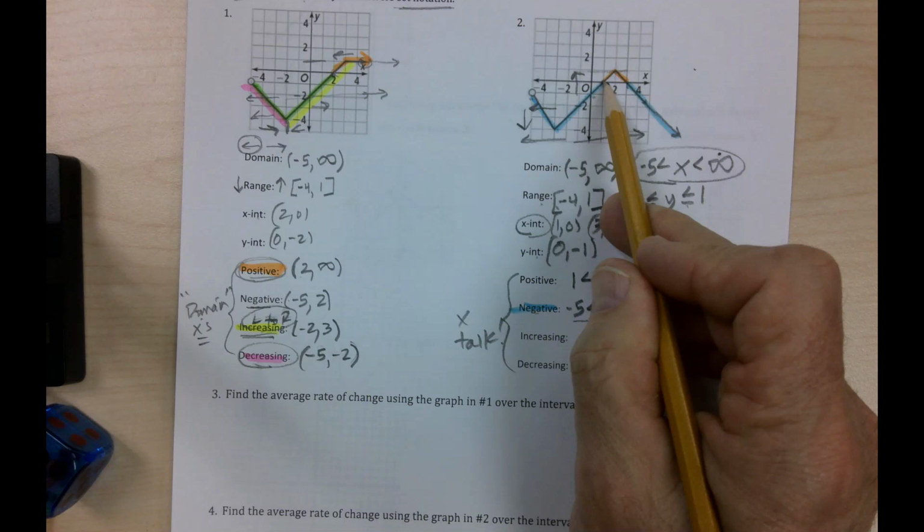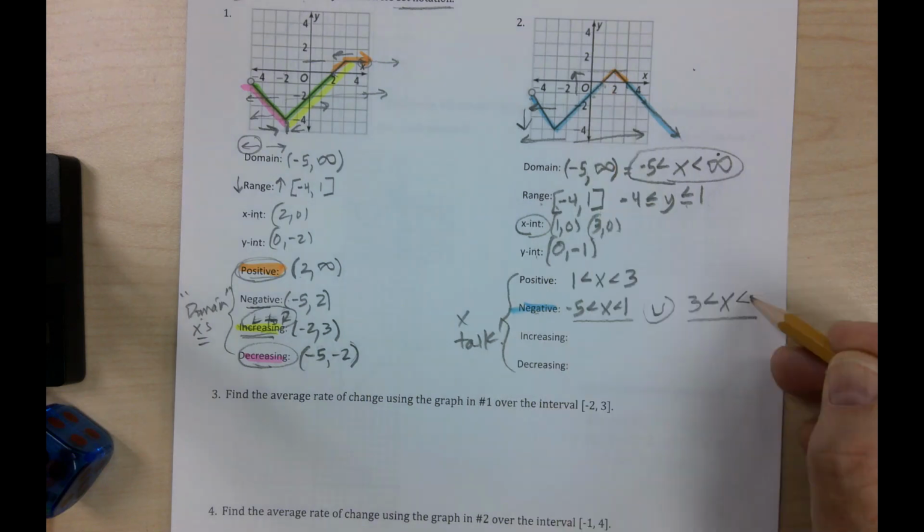This to 1, and it picks back up again at 3, so x is greater than 3, and then it stays negative forever, so less than infinity. And there we go.